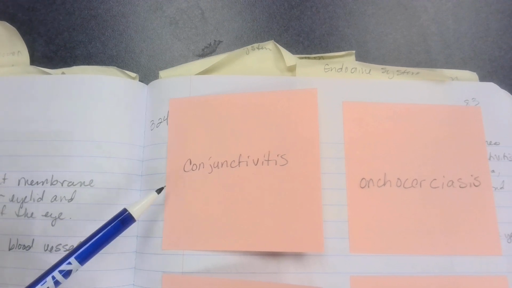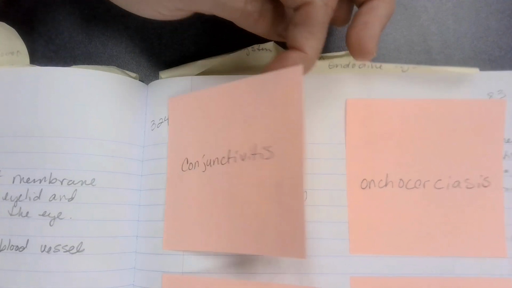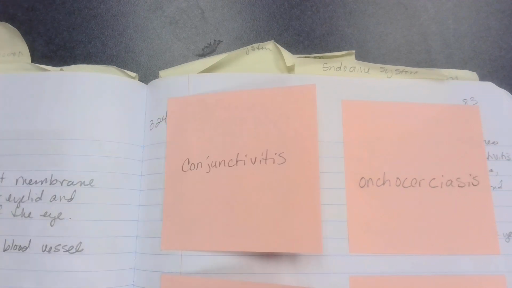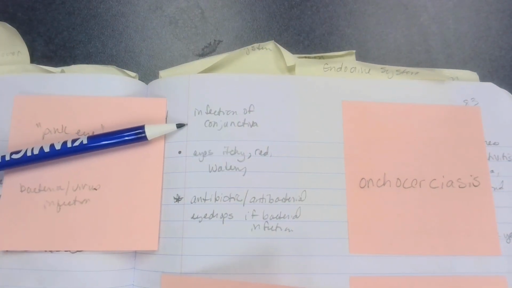Okay, so first we have conjunctivitis. Conjunctivitis is also known as pink eye. This can be due to a bacterial or viral infection. Conjunctivitis is due to an infection of the conjunctiva. Symptoms, you're going to have, your eyes are going to be itchy, red, and watery.